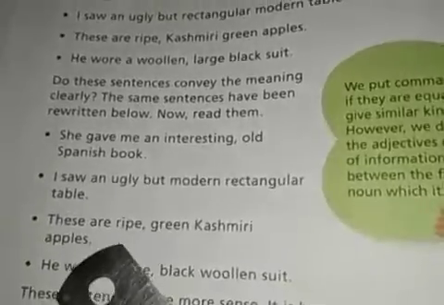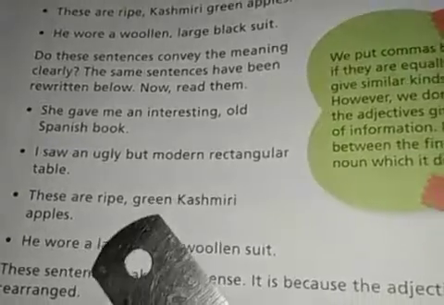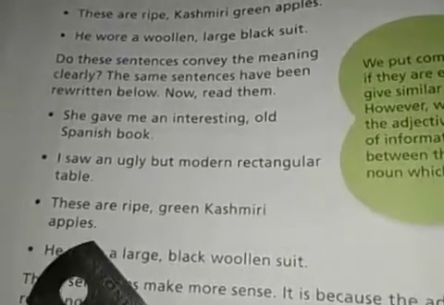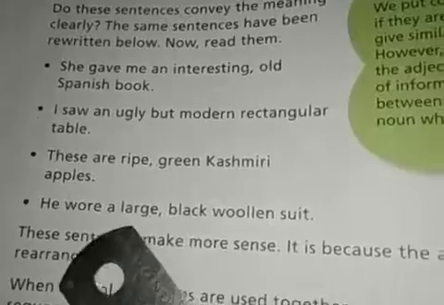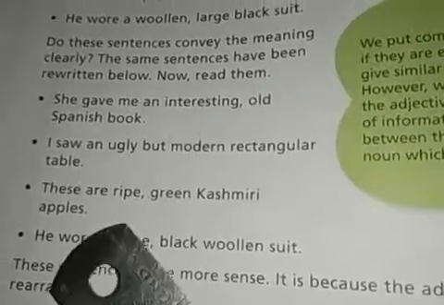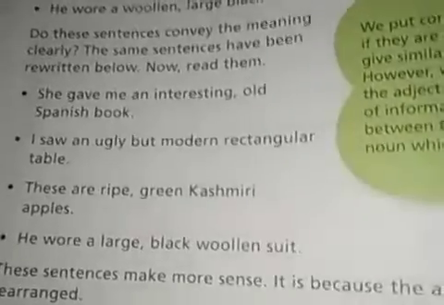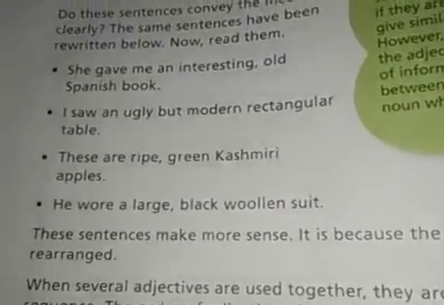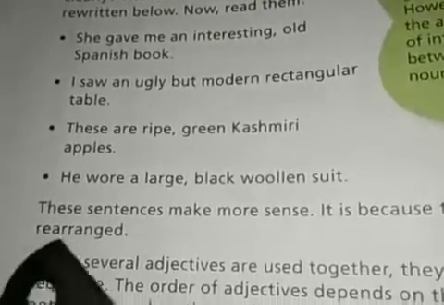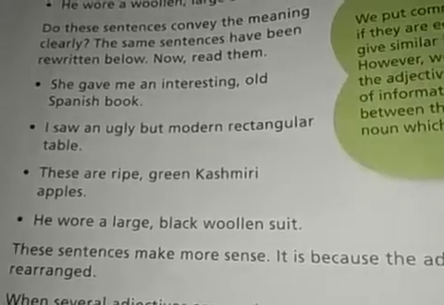So in all the sentences, like these are ripe green Kashmiri apples, here the adjectives are written in a proper sequence. He wore a large black woolen suit. So in all the sentences you can see that the value of the thing is written at first. These sentences make more sense. These sentences are making more sense.